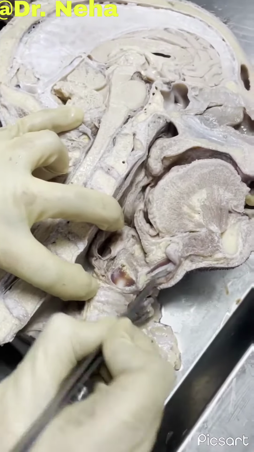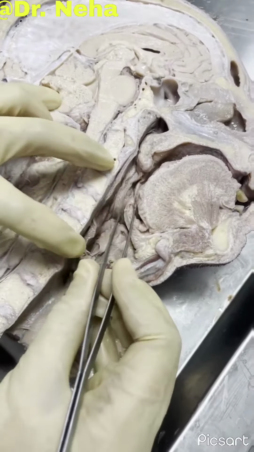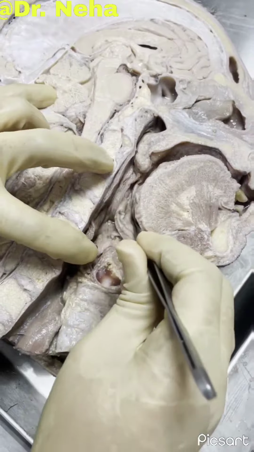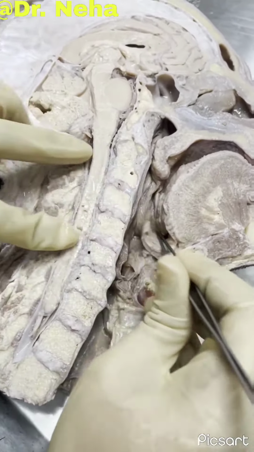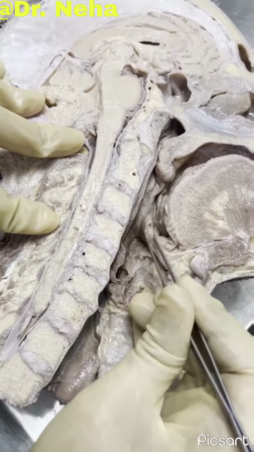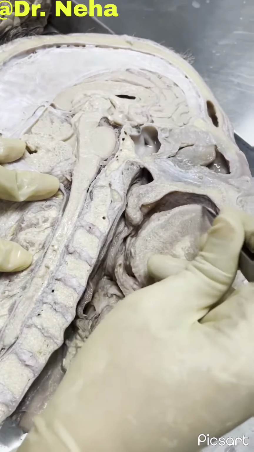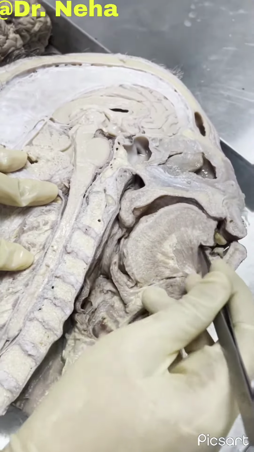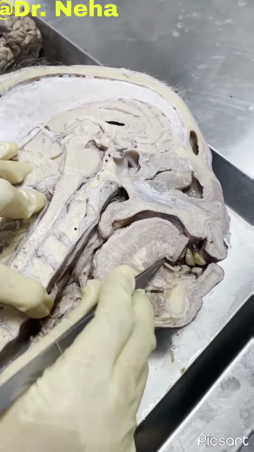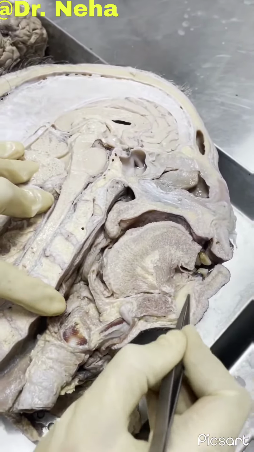This is the thyroid cartilage, and here we can see the vallecula, this depressed area. This is the epiglottis, and this is the tongue. This is the dorsal surface of the tongue. Inferior is the ventral surface of the tongue. Then this is your mandible.